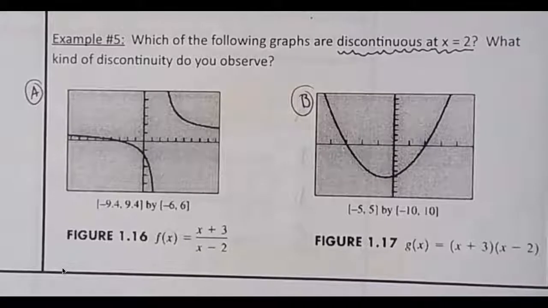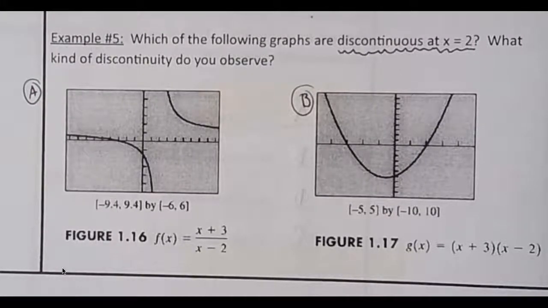You're going to answer A, B, and C. Tell me for A, B, and C, you're either going to say continuous or you're going to say removable, jump, infinite. 2 out of 3. Don't share answers. So I need to know the type for C.